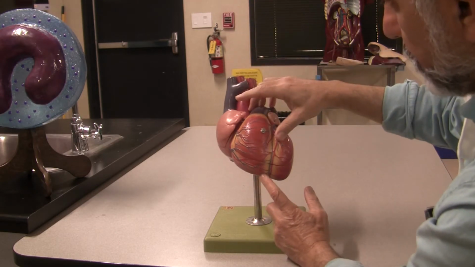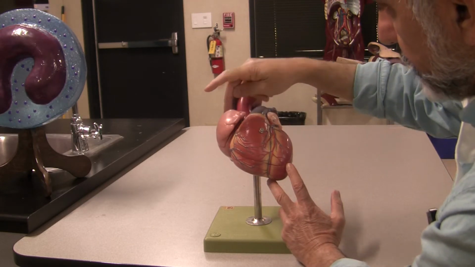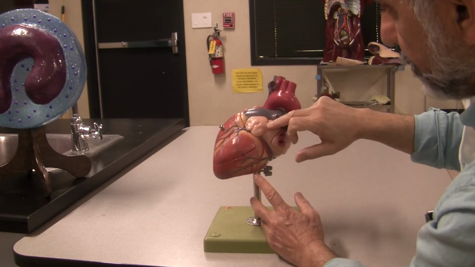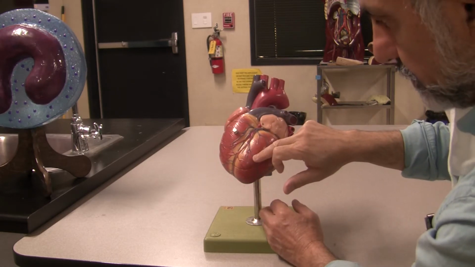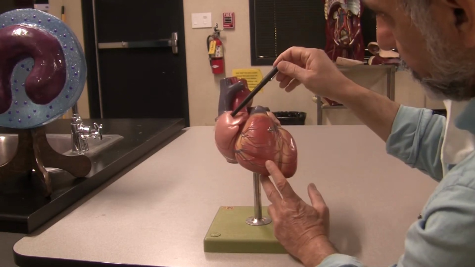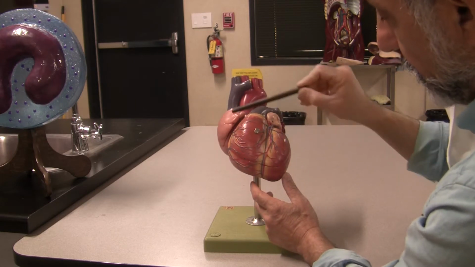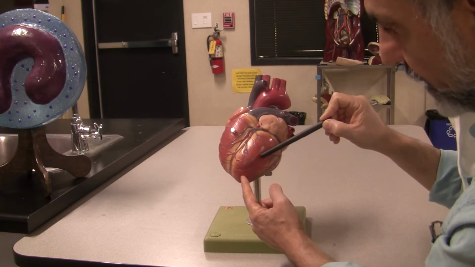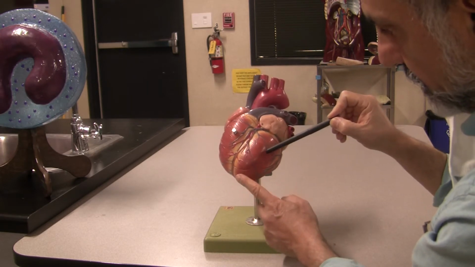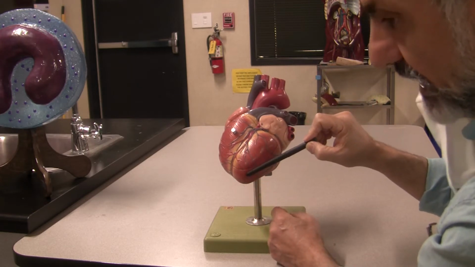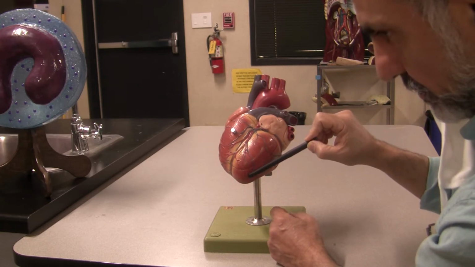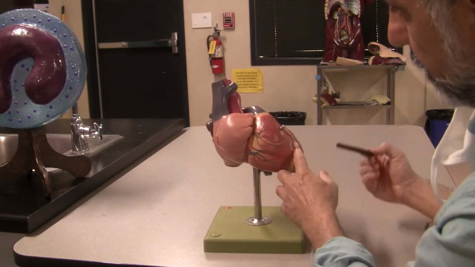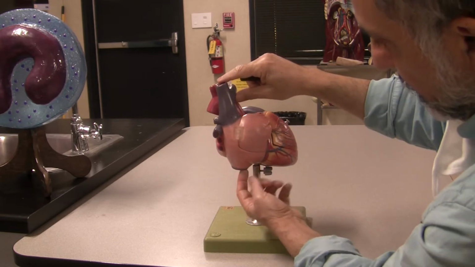So the four chambers of the heart are the right atrium, right ventricle, left atrium, and left ventricle, right here. So right atrium, right ventricle, left atrium, left ventricle. This pointy portion, if in an exam you see something pointed like that, that would be your left ventricle.